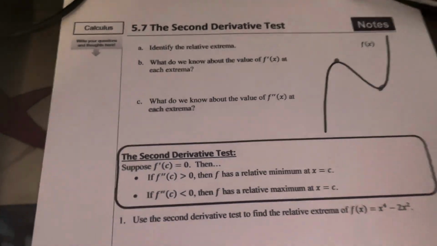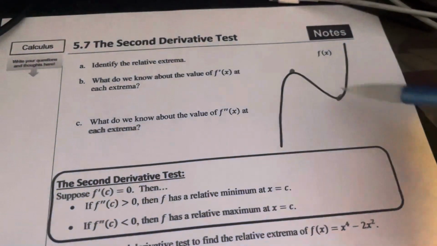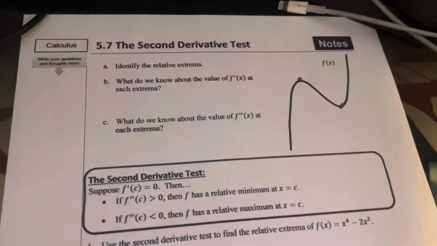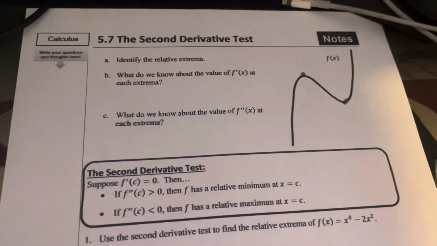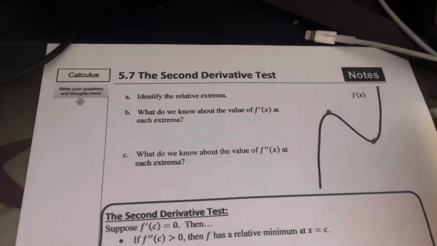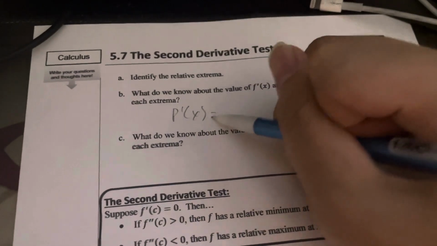Unit 5.7, the second derivative test. A, identify the relative extrema. I've already done that. I put dots on them. B, what do we know about the value of f prime of x at each extrema? We know that it's a horizontal tangent line, so we know that f prime of x equals 0.